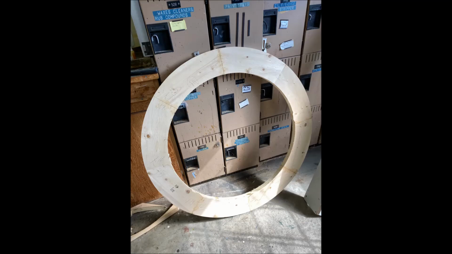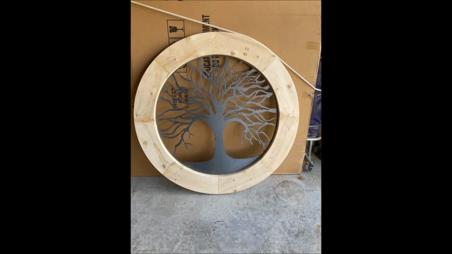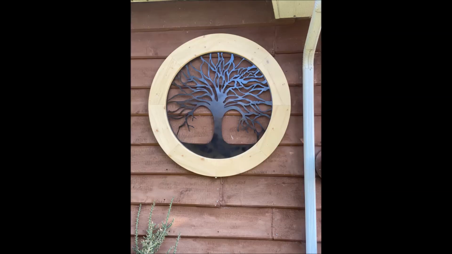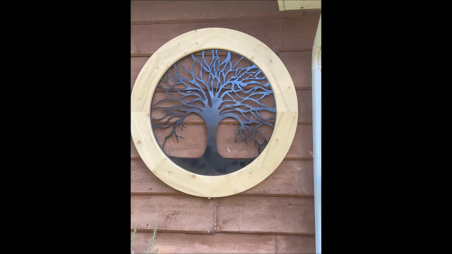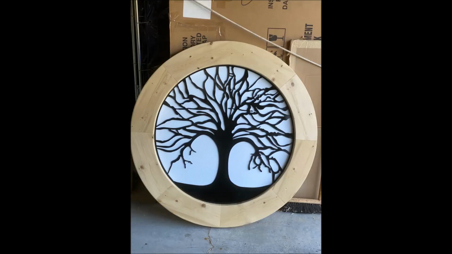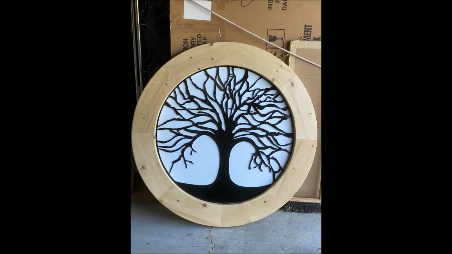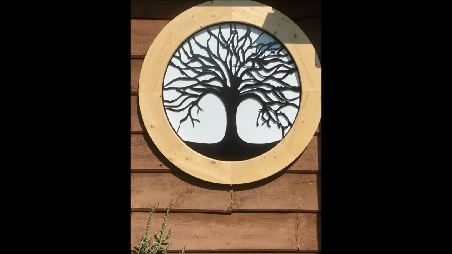The cut's finished. We've got the rabbet cut, we've got the outside cut. We're ready now to place the steel panel into the frame, put a finish coat on it, and hang it up. Because of the dark background, I put a white panel behind the steel plate, and it really shows up.